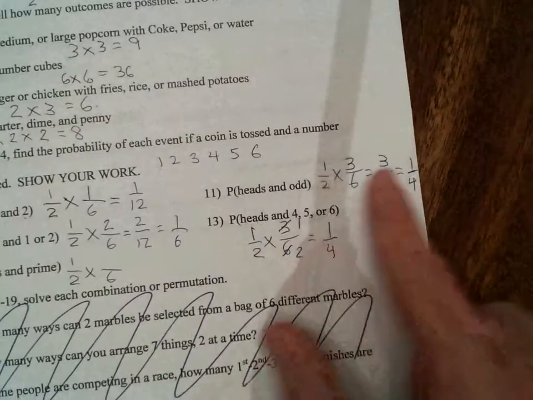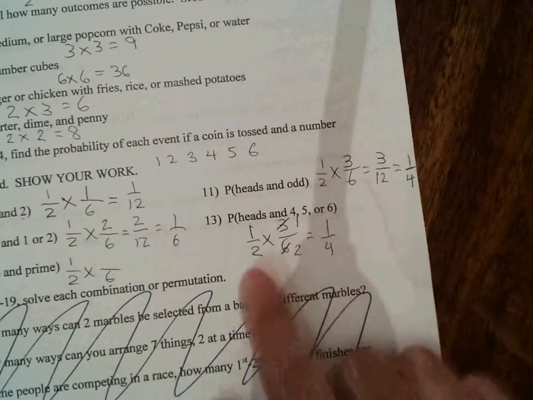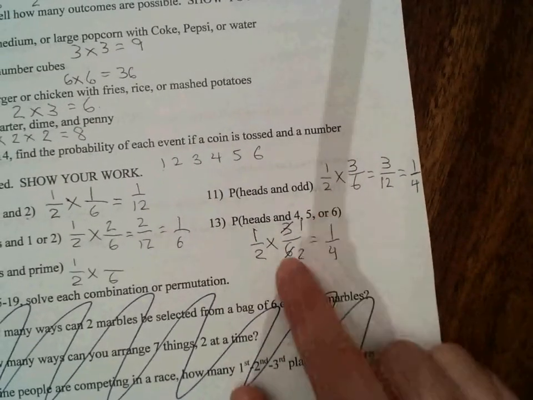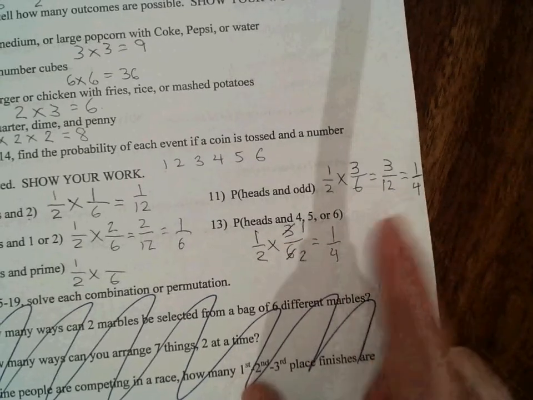So either one of these ways would work. I'm just trying to show you that you can reduce it down in the problem or reduce it to the final answer and still get 1/4.